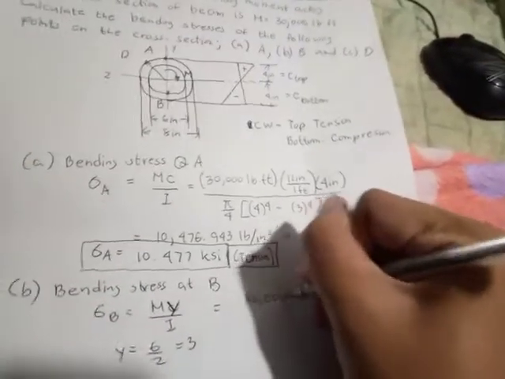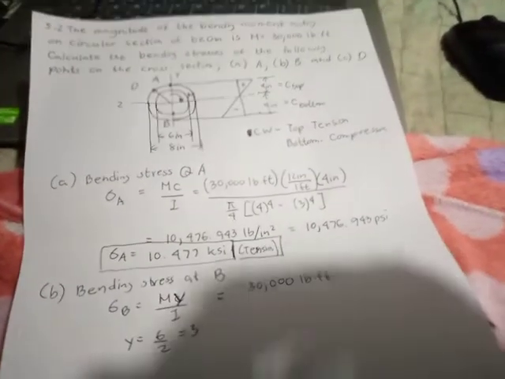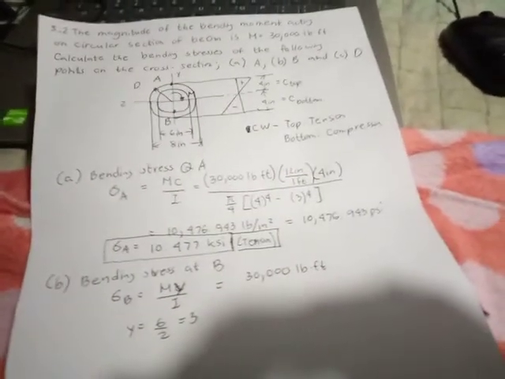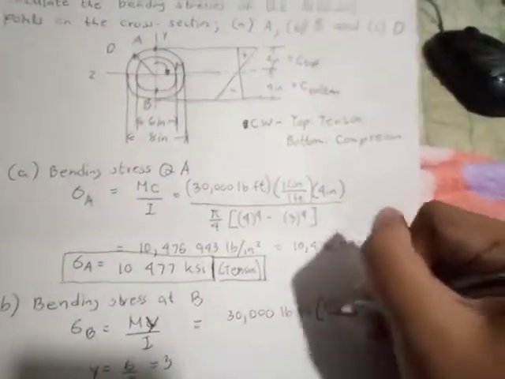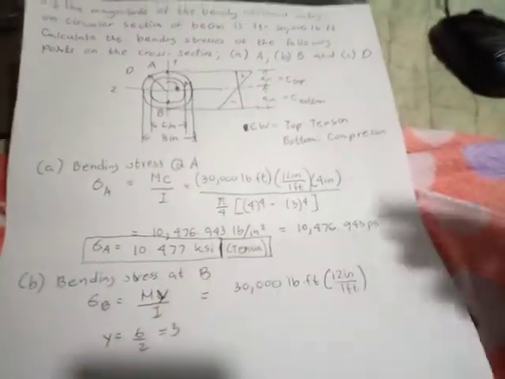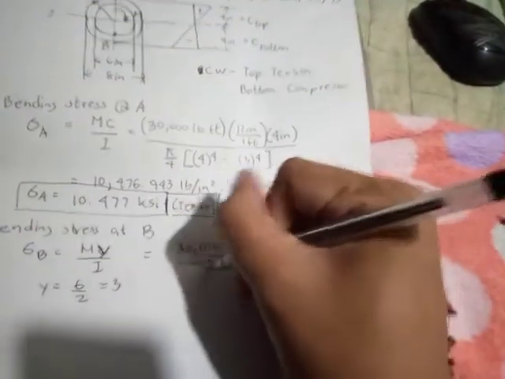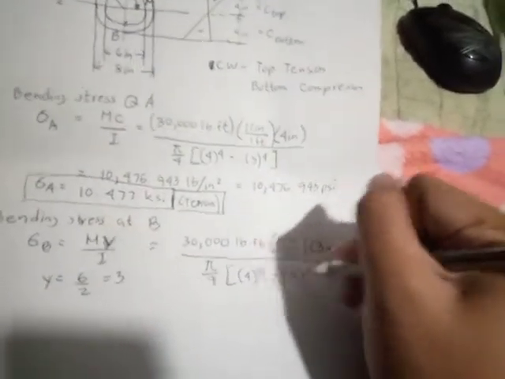So therefore, our M is the same, 30,000 pound-foot, times 12 inch over 1 foot, times 3 inch, the Y, over pi over 4 times 4 to the power of 4 minus 3 to the power of 4.